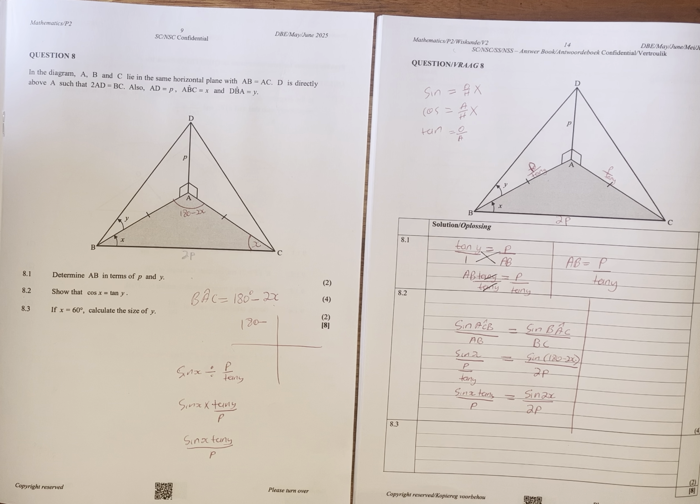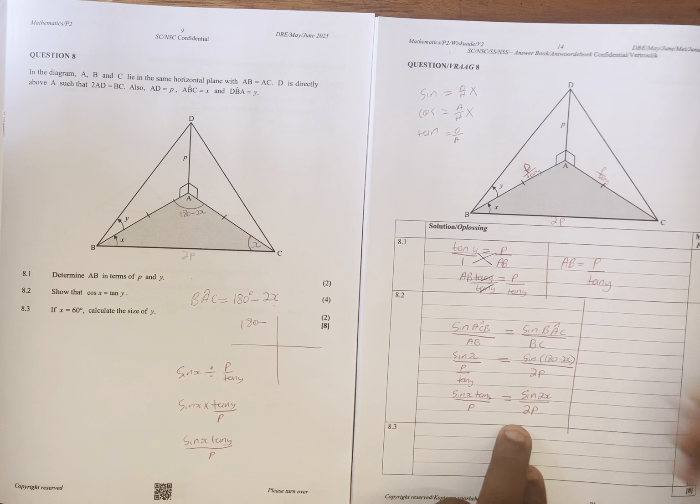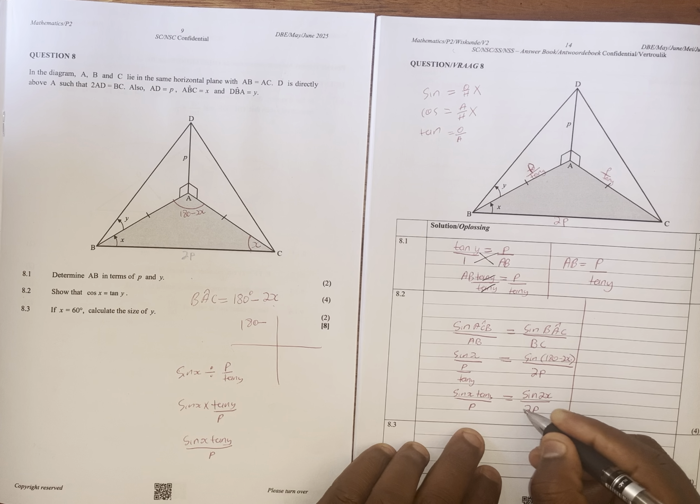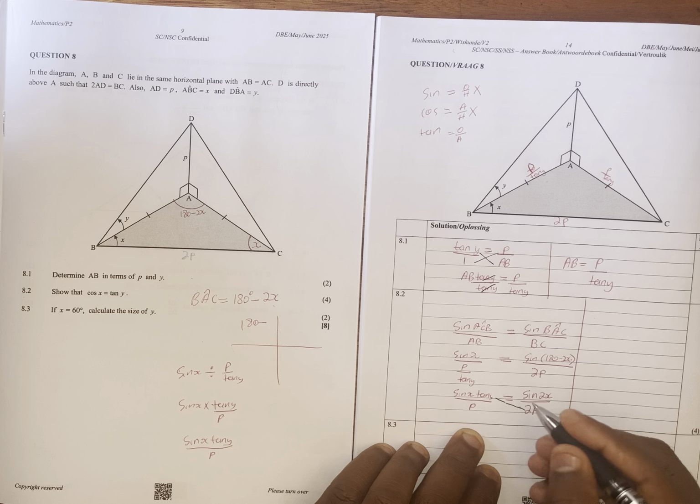So now you can do the cross multiplication. With the cross multiplication, you are going to say 2P times this numerator here, and P times this numerator.